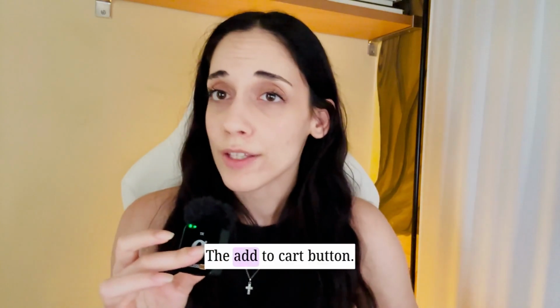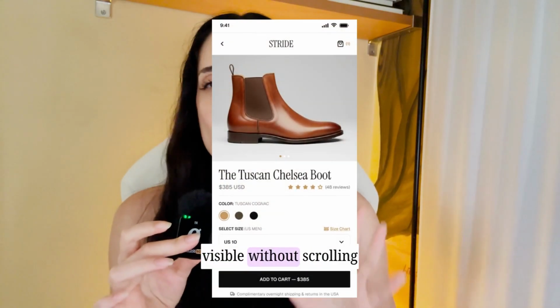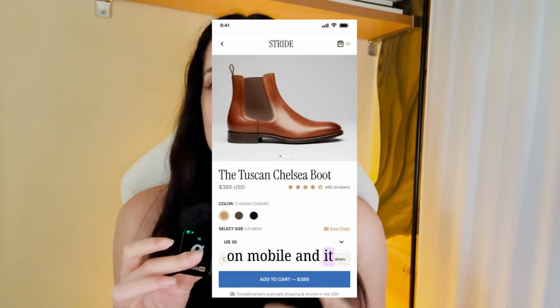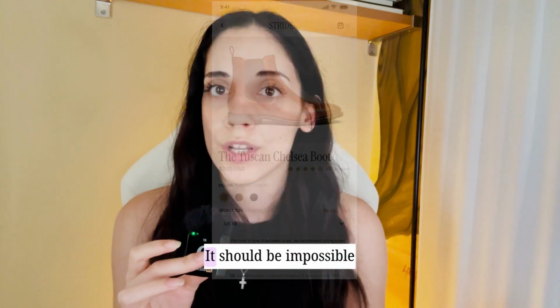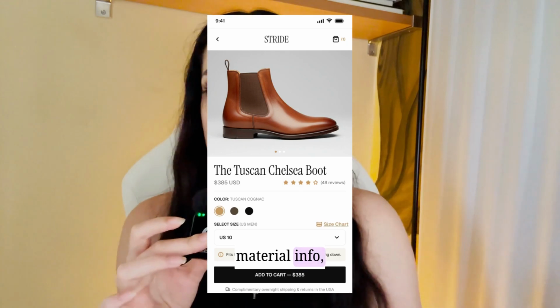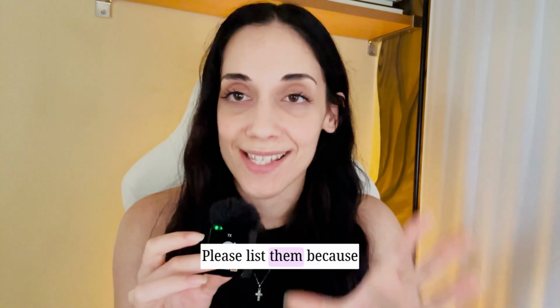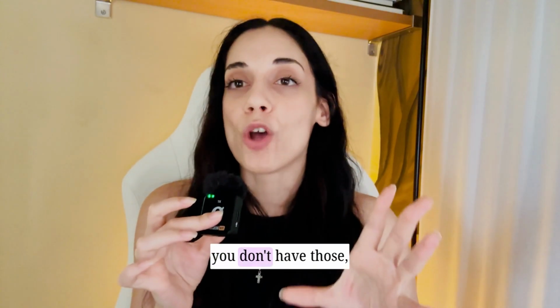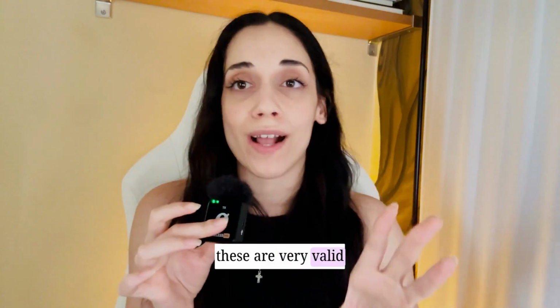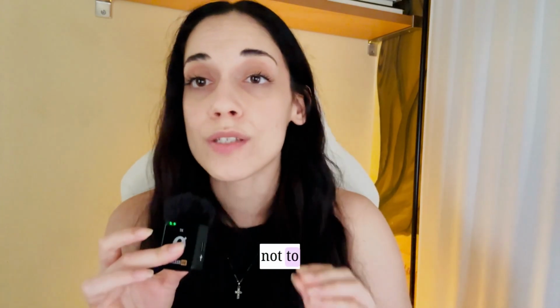So number 3, the add to cart button. It should be very visible without scrolling on mobile, and it should have a contrasting color. It should be impossible to miss. And size guides, material info, any care instructions that are relevant to your product, please list them, because if you don't have those, these are very valid reasons for your customers not to buy from you.